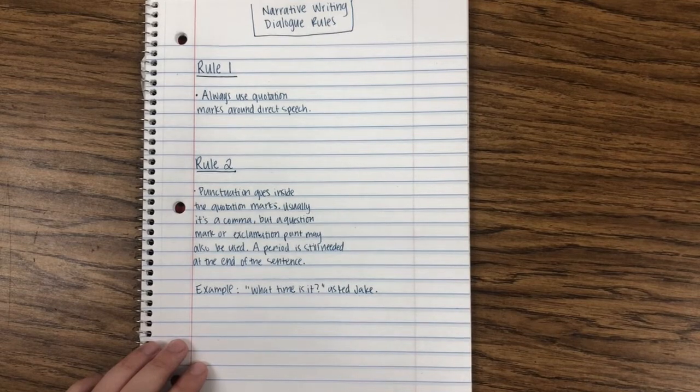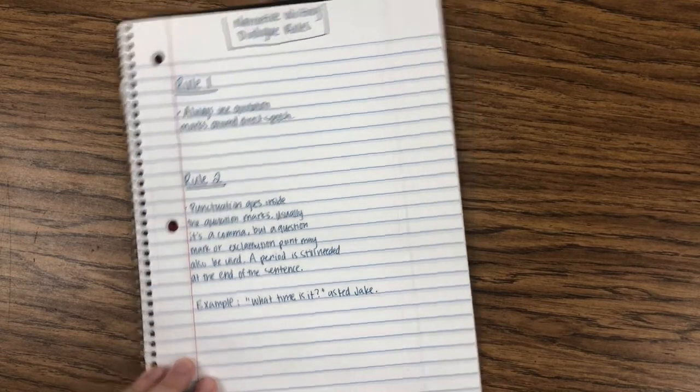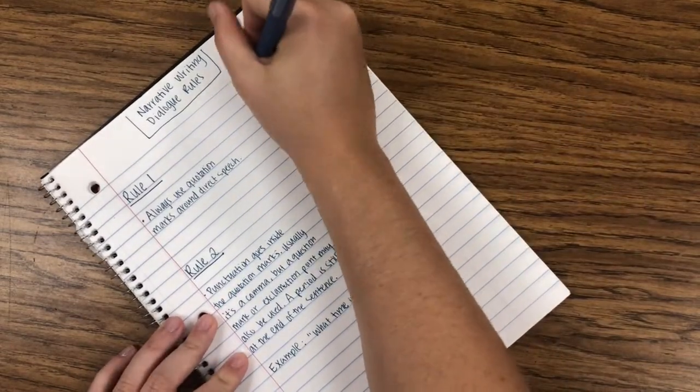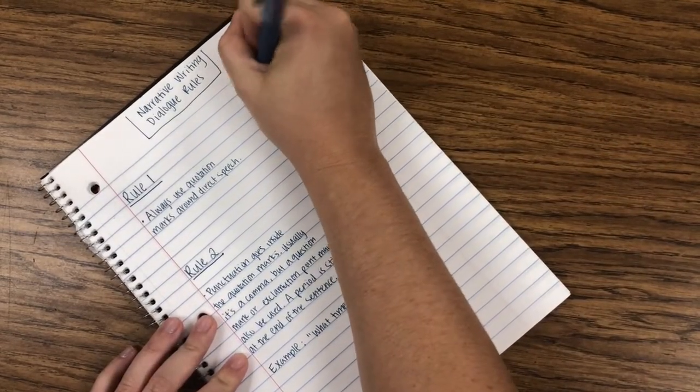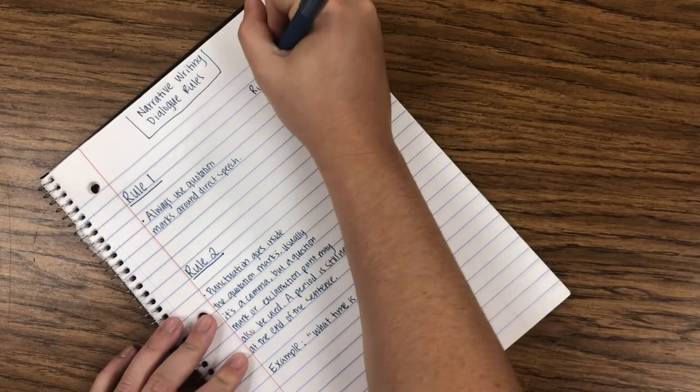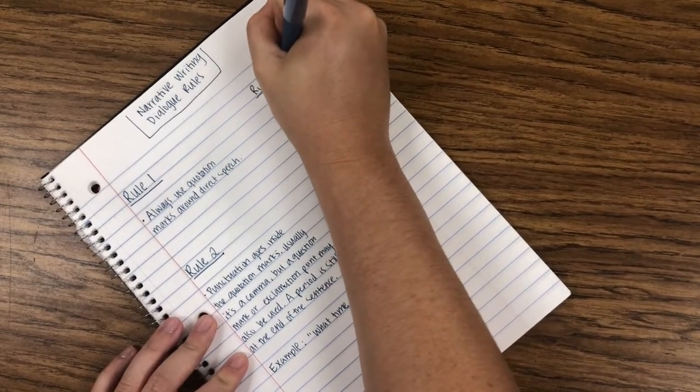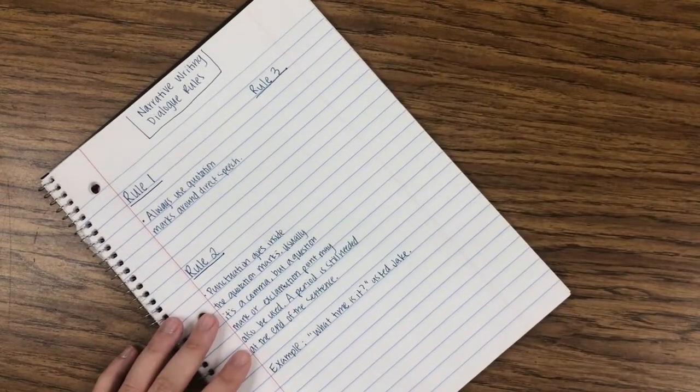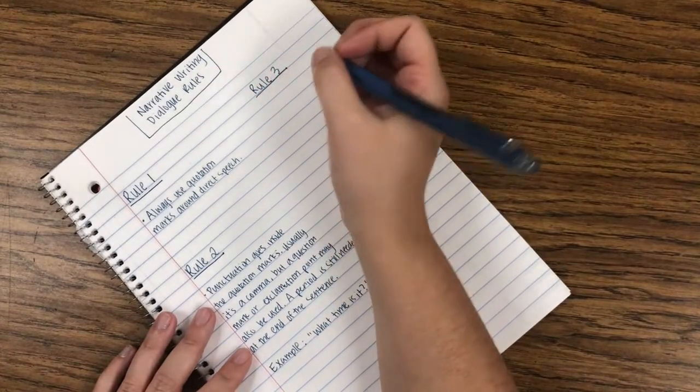Okay. Rule number 3 is use commas to identify when direct speech is occurring.